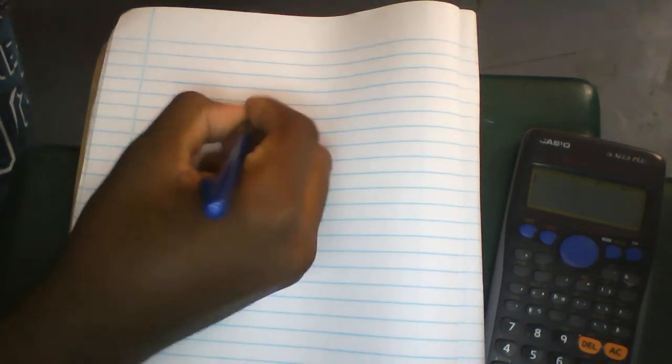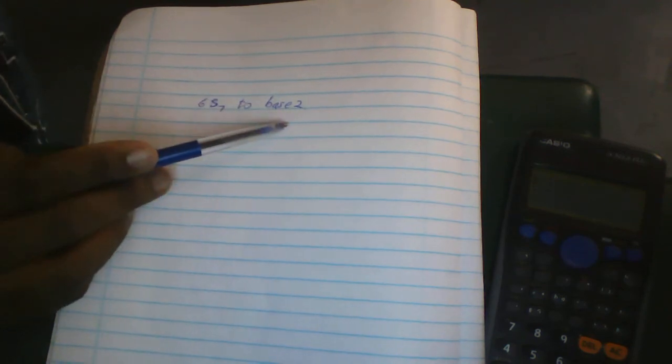Okay. Let us say they give you a number like 65 base 7, and then they say convert it to base 2. Right? Clearly what you do, you see that you've got 65 base 7, and then you convert it to base 2.